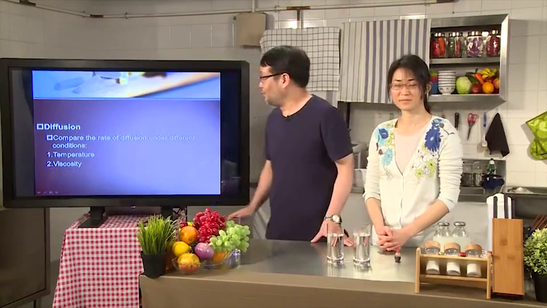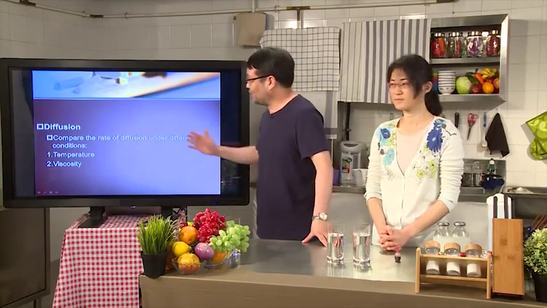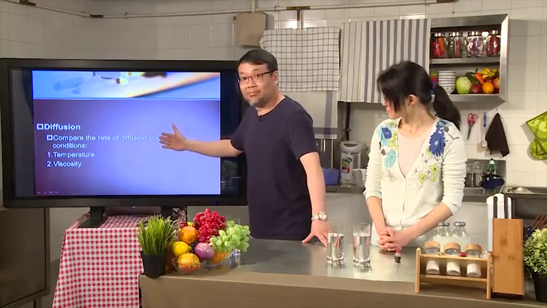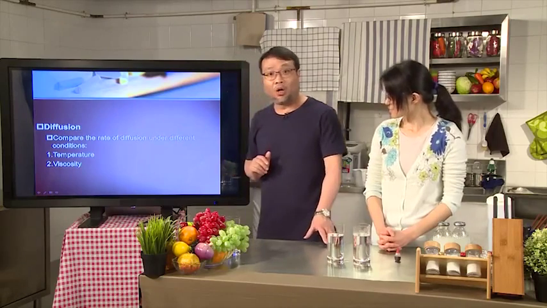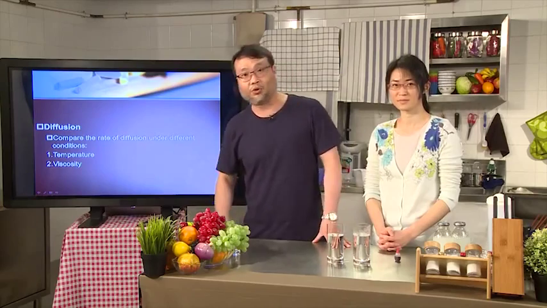Remember that in the lecture, we talk about diffusion. Diffusion is how the molecules from one place will be able to move over to another place based on the concentration difference. And they need to act through some sort of medium. Now, we want to do a demonstration and tell you how the medium, whether the temperature is high or low, or whether its viscosity is high or low, is going to affect the diffusion rate.